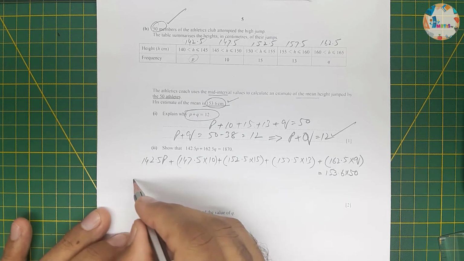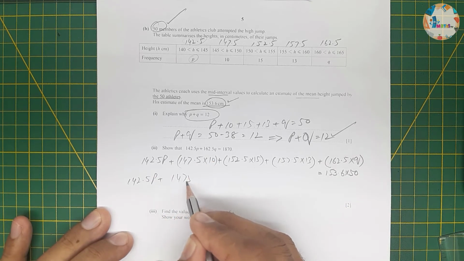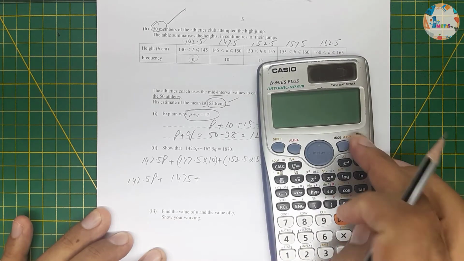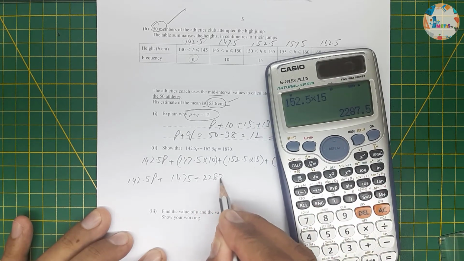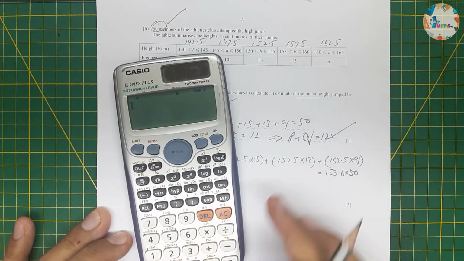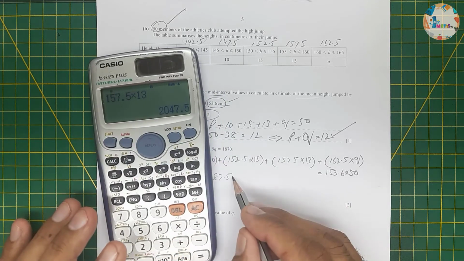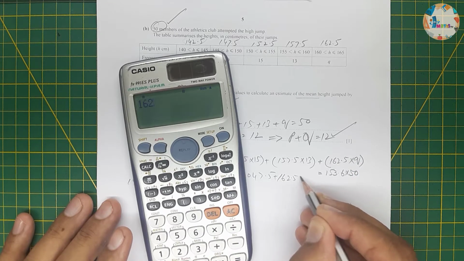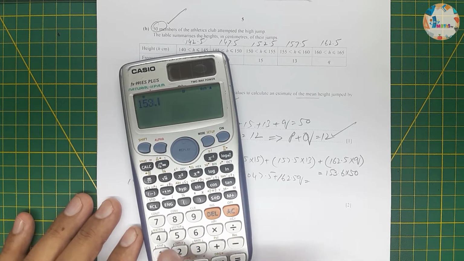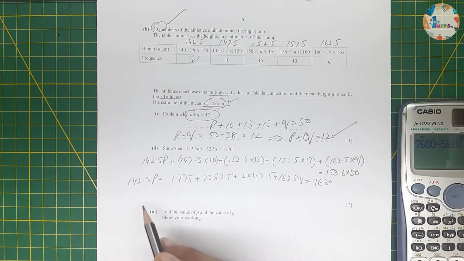So we can simplify this. This will be 142.5P, and we can simplify this to 1475, and this one we can multiply. 152.5 into 15 will be equal to 2287.5, and similarly if we multiply 157.5 by 13, this results in 2047.5, plus 162.5Q, and this will be equal to 153.6 into 50, which is equal to 7680.